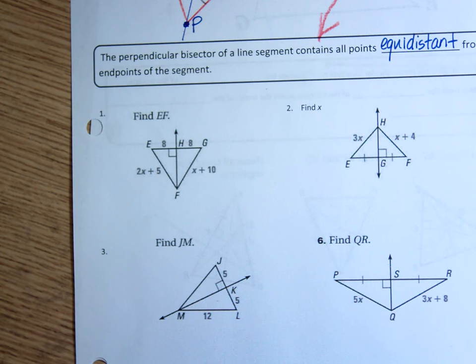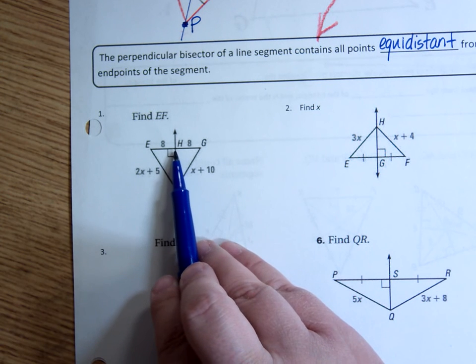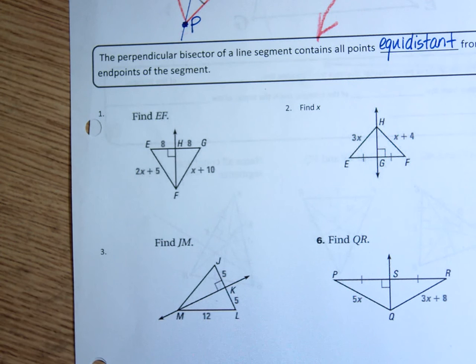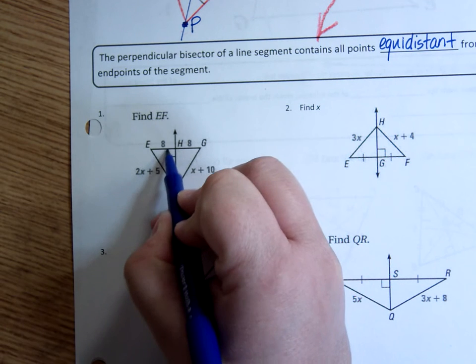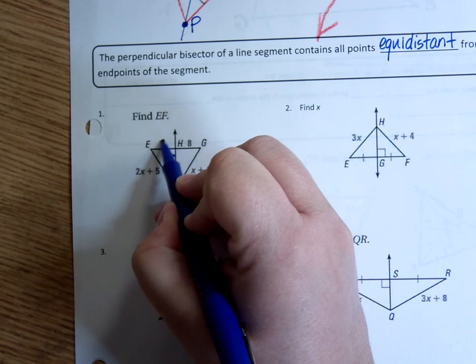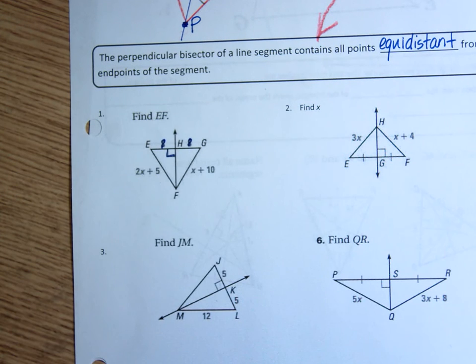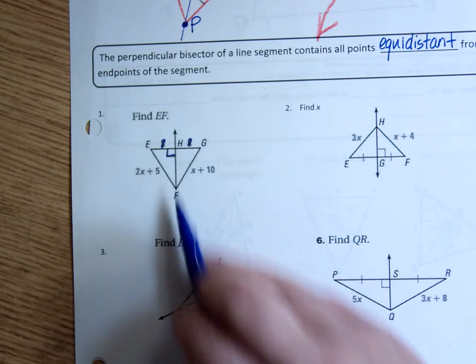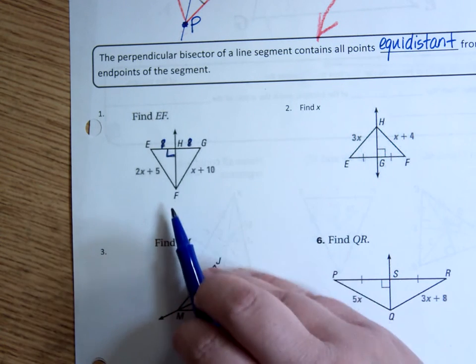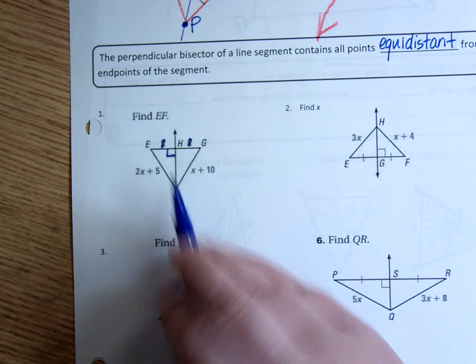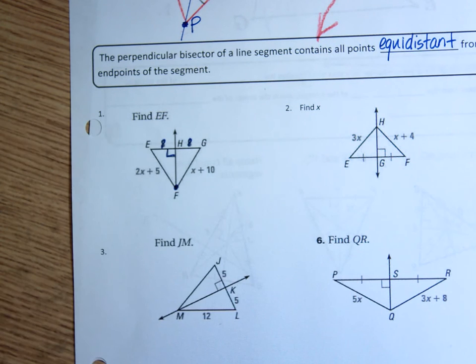Number one, find EF. Okay, well, in all of these, I was going to say we need to assume, but we don't have to assume anything, it's shown to us. I know that HF is the perpendicular bisector because two things are shown to me: perpendicular and equal lengths on either side. The equal lengths on either side show that it's the bisector. The right angle symbol shows me it's perpendicular. So FH is the perpendicular bisector of EG. That means every single point on FH, including point F, is an equal distance from E and from G.